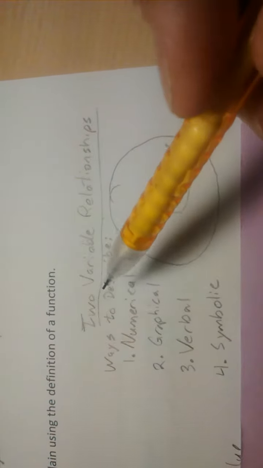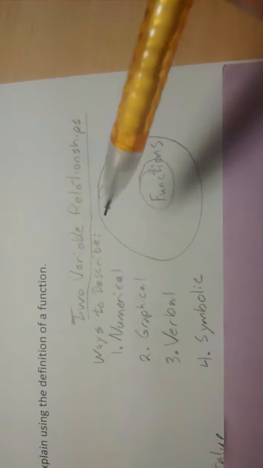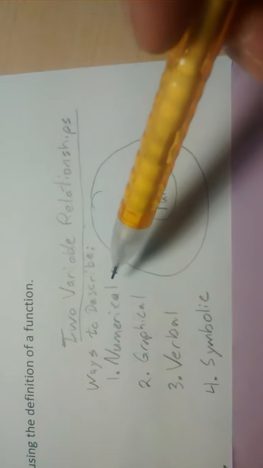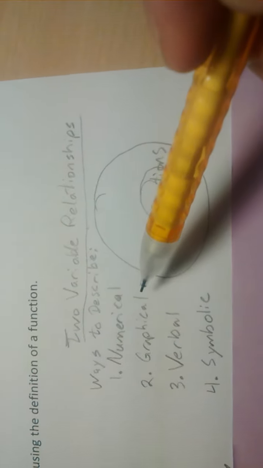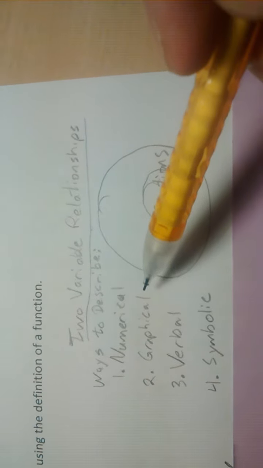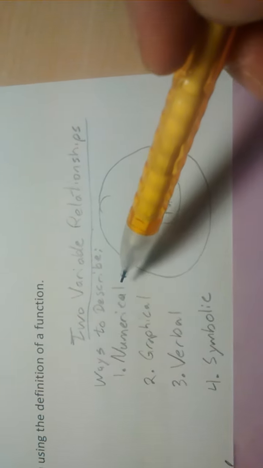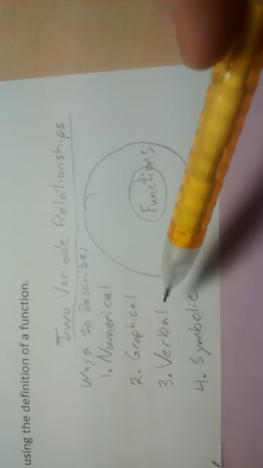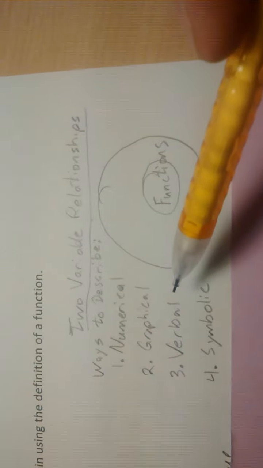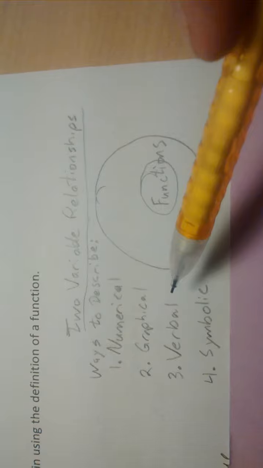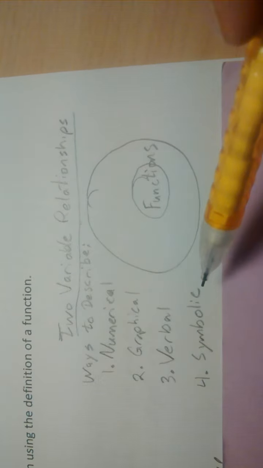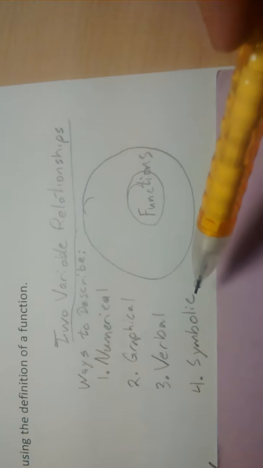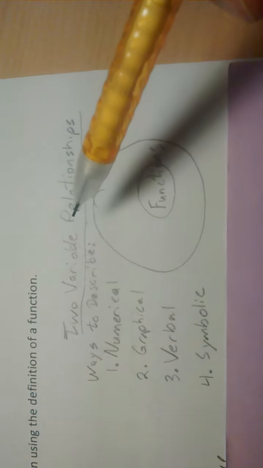a relationship between two variables, there are four ways we can describe the relationship. Number one is numerically, that is either through a table of values or a set of ordered pairs. Graphically is where you have an input and output axis or a coordinate system, and you graph these from here and show graphically this relationship. And then thirdly, verbally, that is a complete sentence that describes how to calculate output values given an input value. And then lastly, probably the most popular here is what we call the symbolic description, or an equation or a formula that shows a complete relationship between two variables.